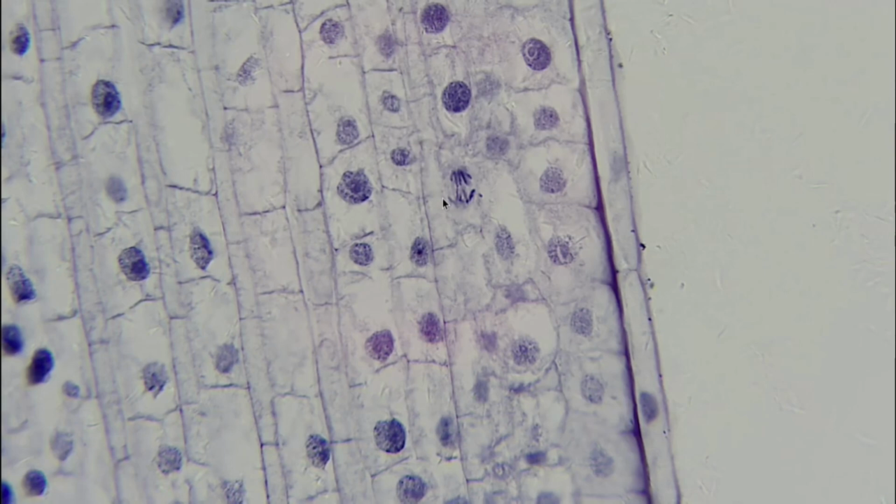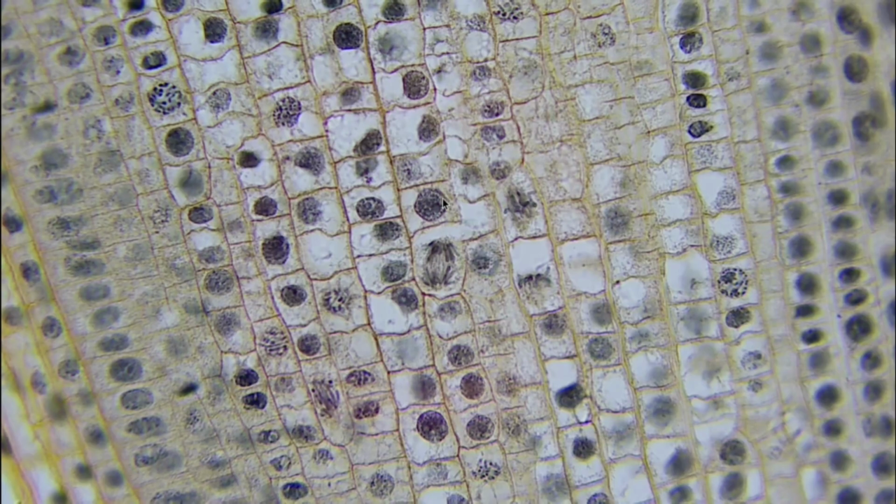Next, we have anaphase. And anaphase is when those chromosomes get pulled apart and they have their own individual sister chromatids. And so that is when they're split. Now in this slide, we can see many different phases, and you can just practice trying to identify the ones we've already covered so far.